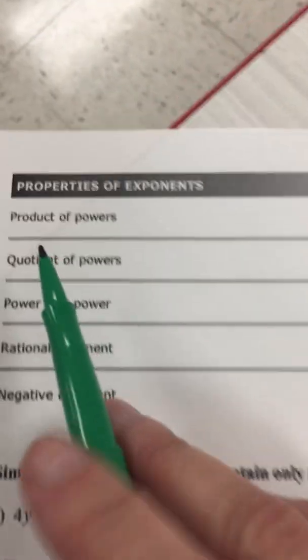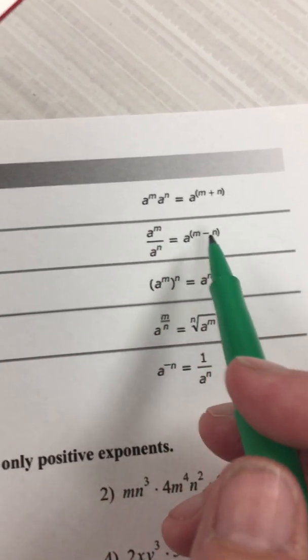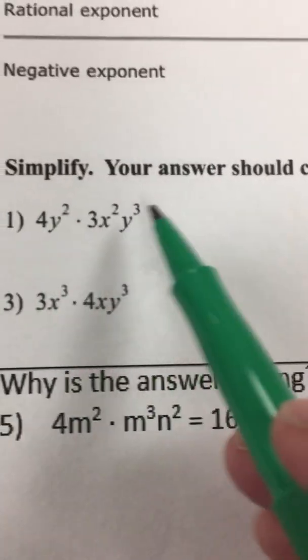Now let's go do some. And on this worksheet, I've got your rules up here so you can get used to seeing them. The product powers, where you add the exponents when it's a multiplication problem. You subtract the exponents when it's a division problem. All right, so here we go. This is a multiplication problem.